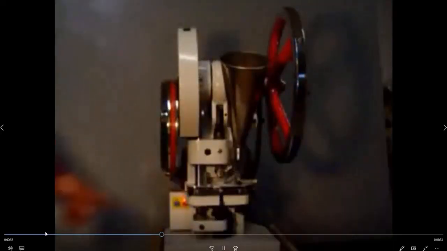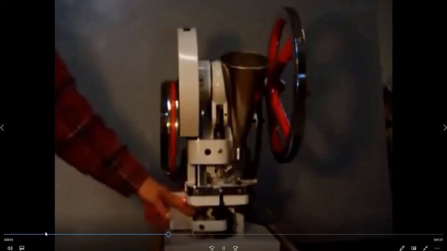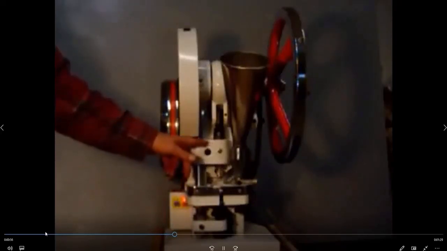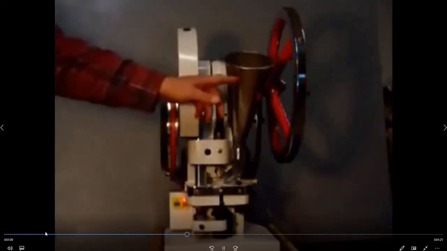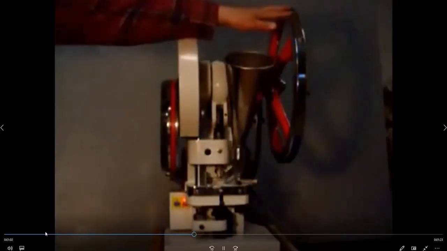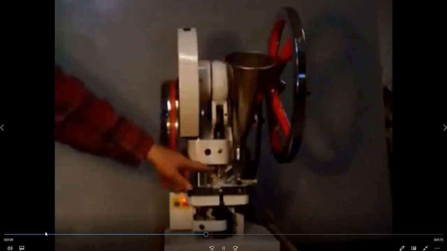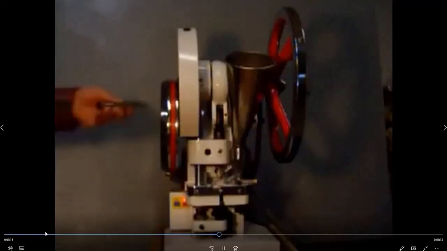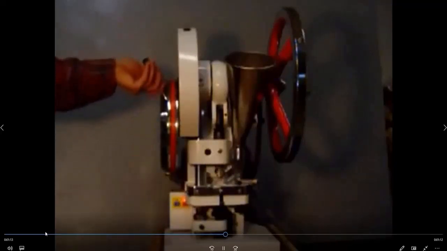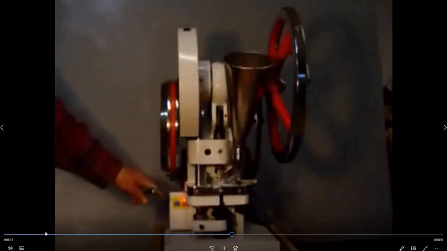Similar adjustments for ejection height, fill depth, and pressure setting as TDP-1 and TDP models. There's also a similar flywheel for manual control, as well as a feeder hopper to deliver the formulated powders to the feeder shoe. There's a special tool designed to dejam the machine and an on-off button for machine power.